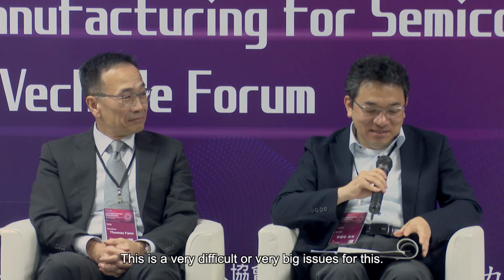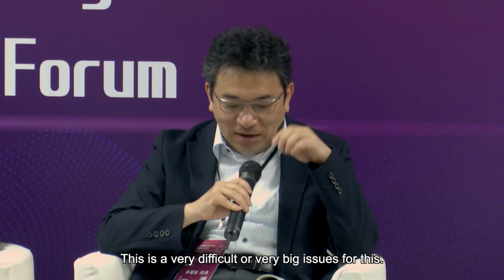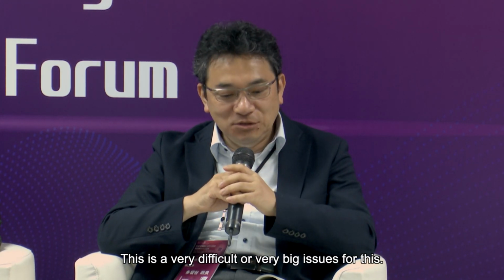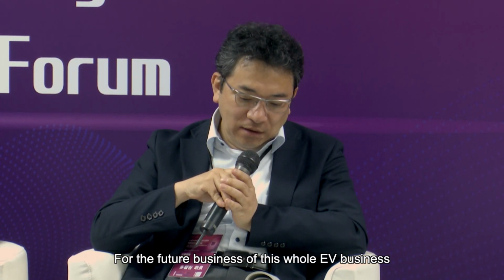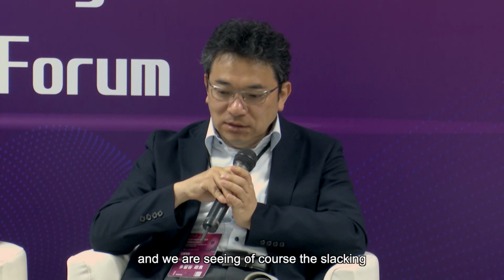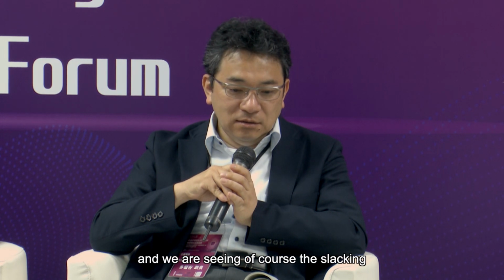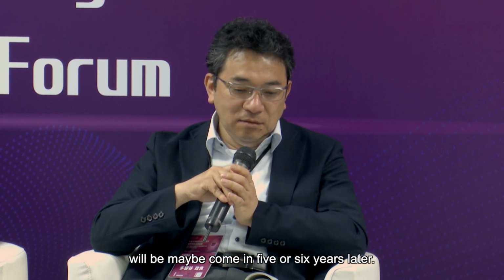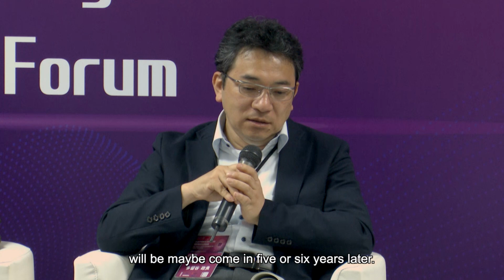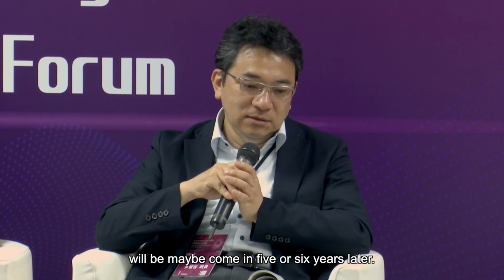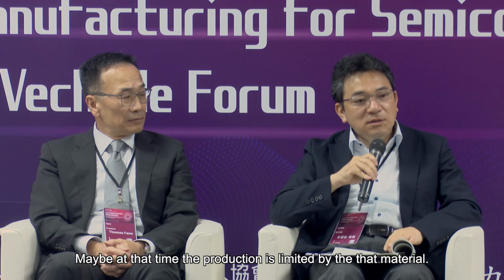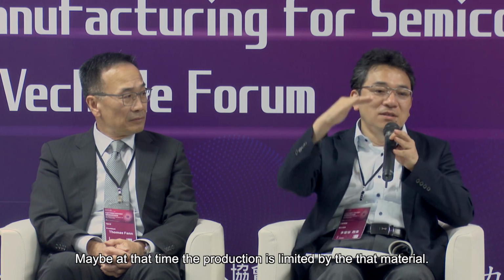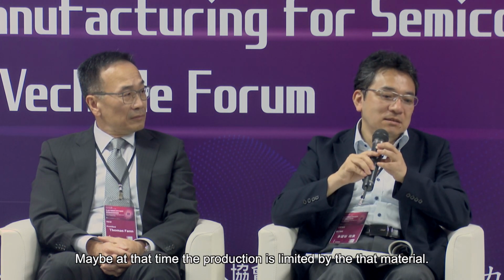So this is a very difficult or very big issue for the future business of this whole EV business. And we are seeing, of course, the slacking will maybe come in 5 or 6 years later. So at that time, the production is limited by that material.